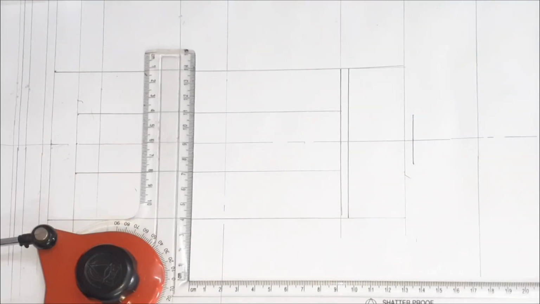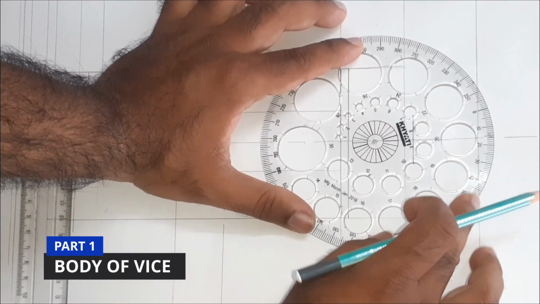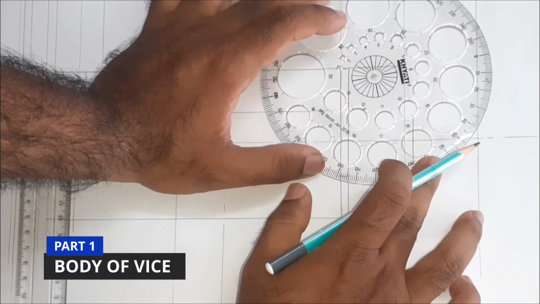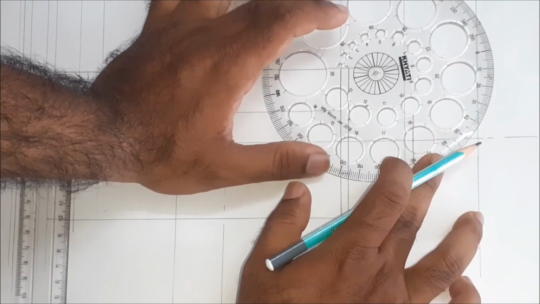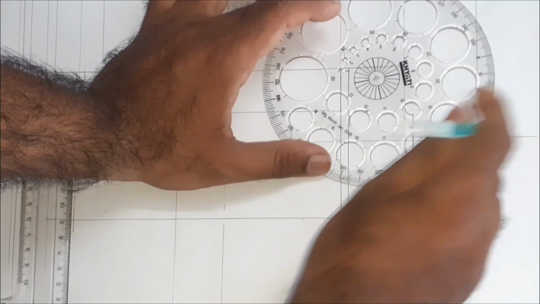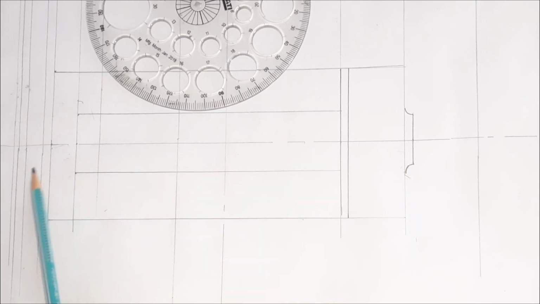Next step is we have to draw the arc of radius 5. For radius 5, we take a 10 mm diameter circle. So I have taken the 10 mm diameter circle and I will draw the arc like this. Similarly at the top, we take a 10 mm diameter circle and draw the arc. Now these 2 points are completed. We have to repeat this step similarly on the left side here also.